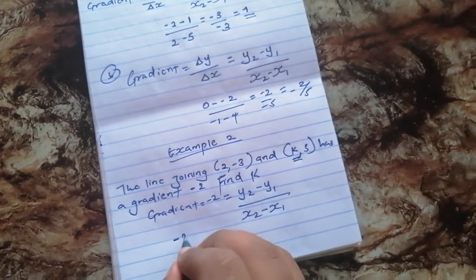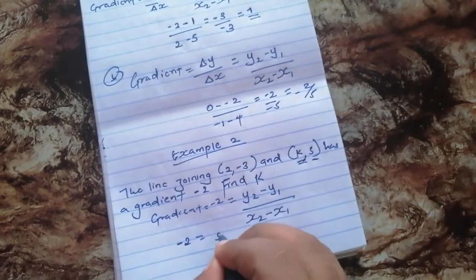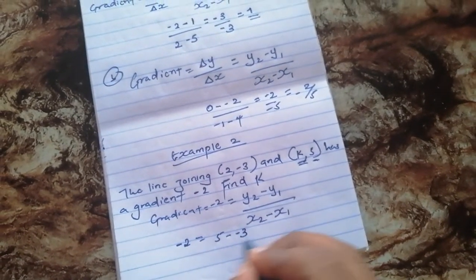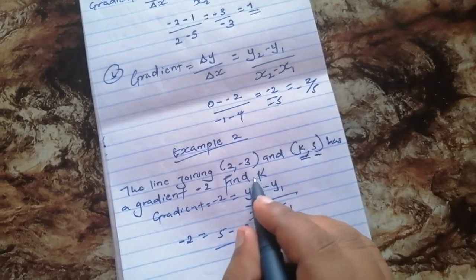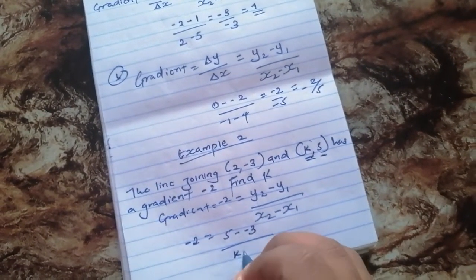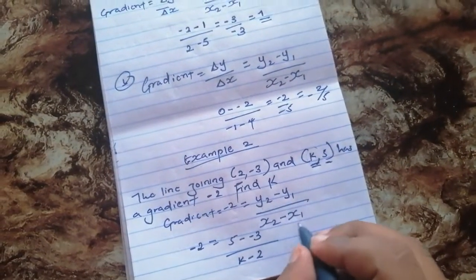So -2 is equal to our y2, which is 5, minus our y1, which is -3, over our x2, which is k, minus 2.